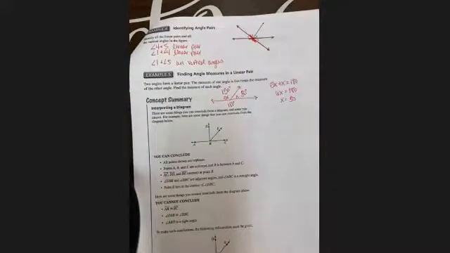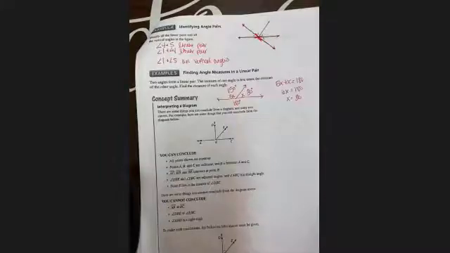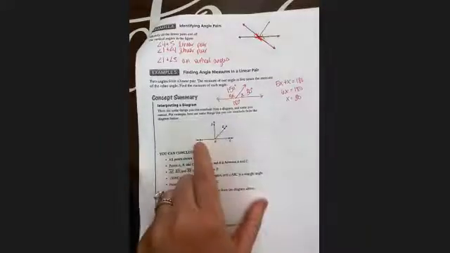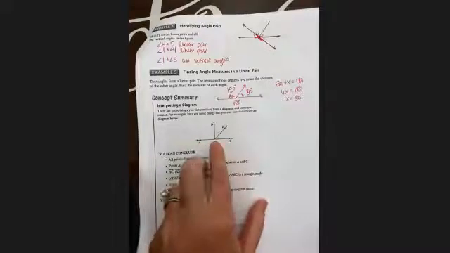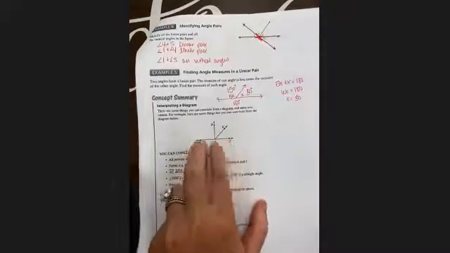All right, so now let's look at this concept summary. Not really anything to write here, but I do need you to pay attention because this is important. It says interpreting a diagram. There are some things you can conclude from a diagram and some things that you cannot. For example, here are some things that you can conclude from the diagram below. All points shown are coplanar, which means that they're on the same plane. Points A, B, and C are collinear, and B is between A and C. So A, B, and C are all on the same line, and B is in the middle of A and C on that line.